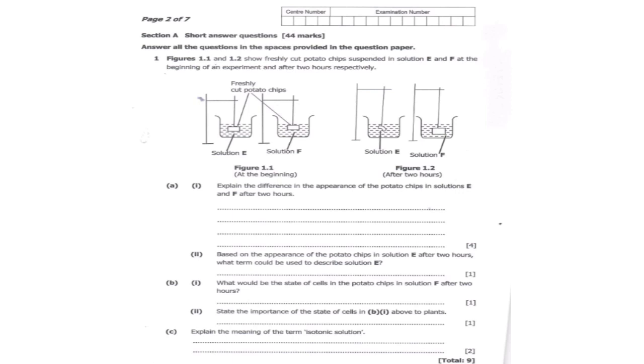Question number 1. Figure 1.1 and figure 1.2 show freshly cut potato chips suspended in solution E and F after the beginning of an experiment and after 2 hours respectively.